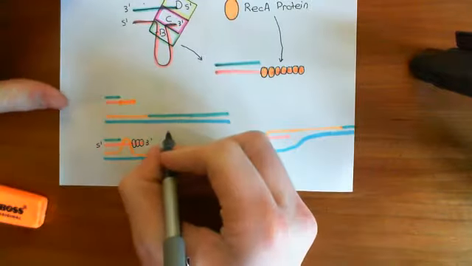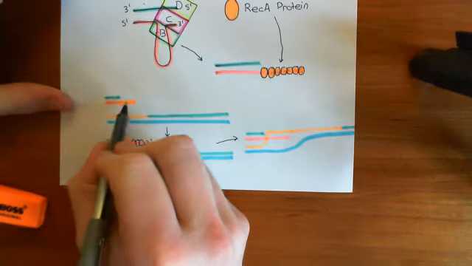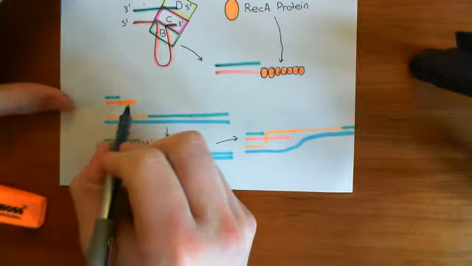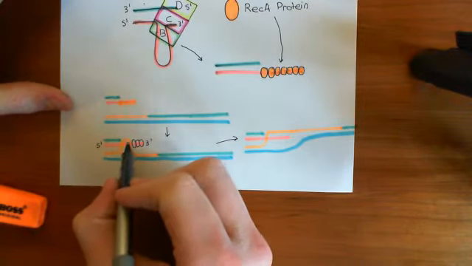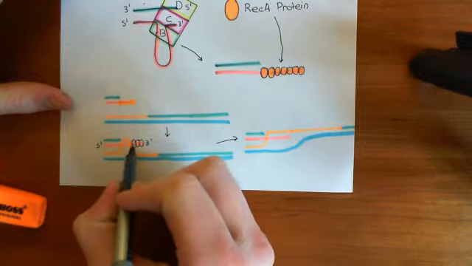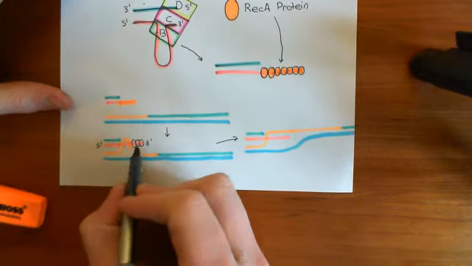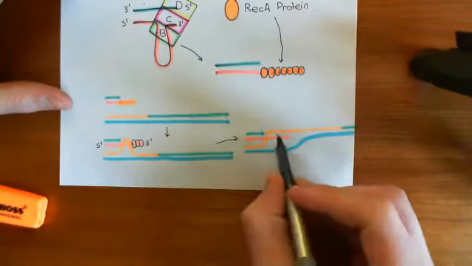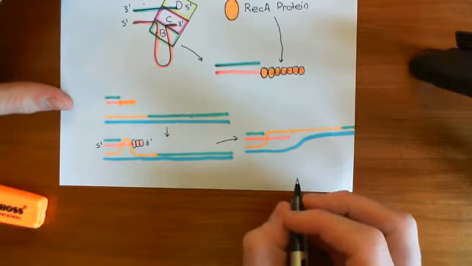So we've split strand invasion into these two separate steps now, because remember, the Rec-A proteins are removed gradually, they're not all removed at once. So you take a Rec-A protein off and you extend the connection between the orange strand and the red strand. You take another Rec-A protein off, you extend the connection between the red strand and the orange strand until the entire 3' extension is connected with the orange strand like this. So strand invasion is now complete.